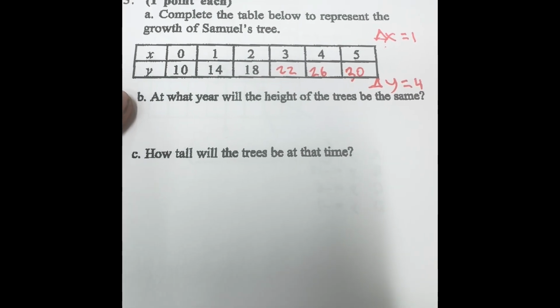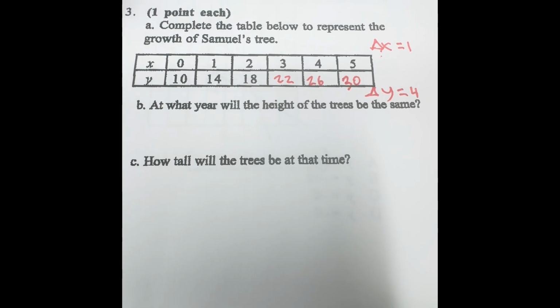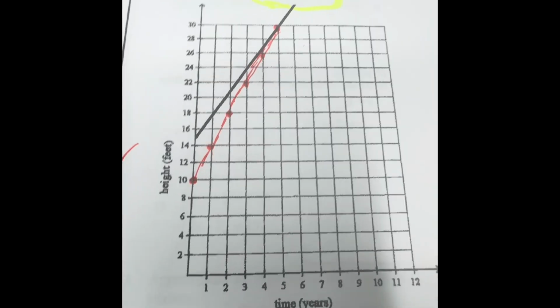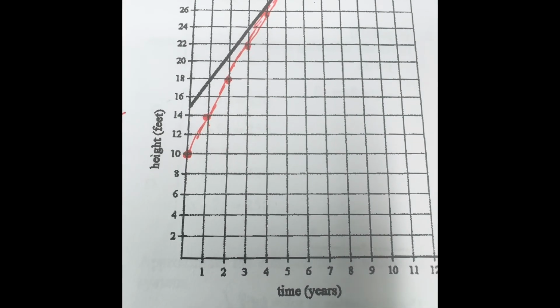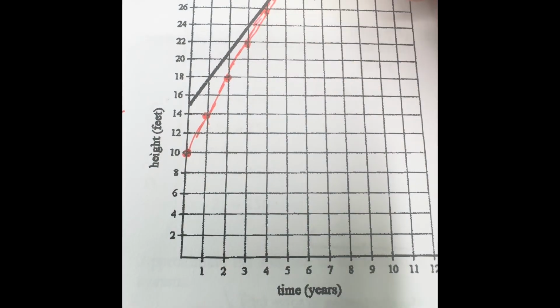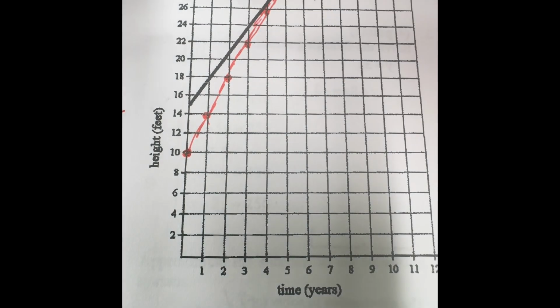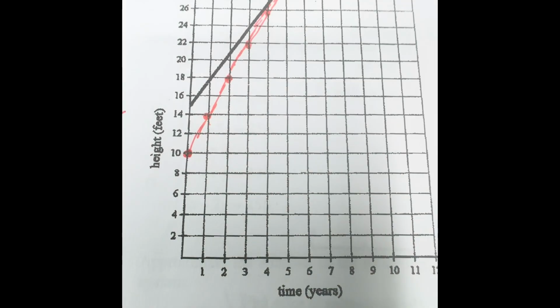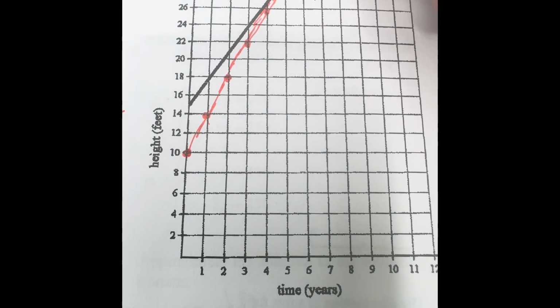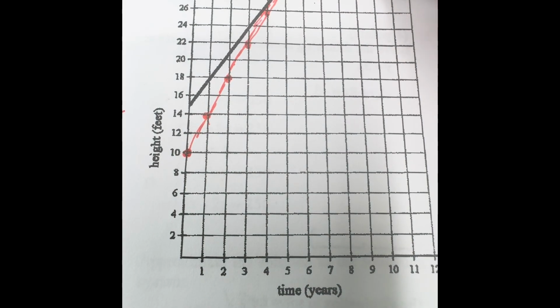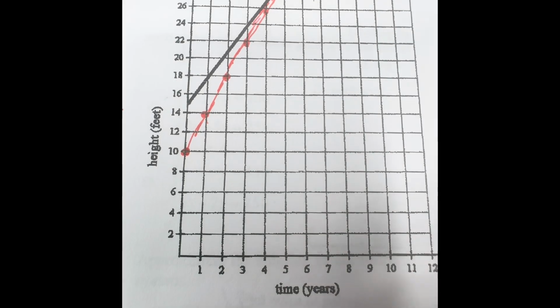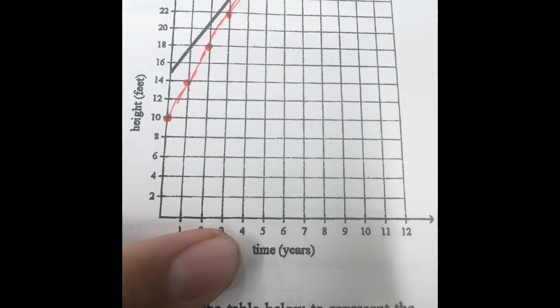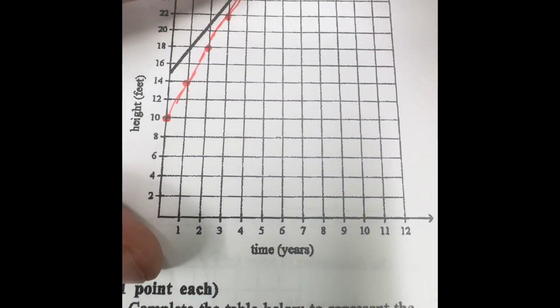So what year will the heights of the trees be the same? So we're looking for these two lines to intersect, and our intersection point is up here. So I'm going to write these coordinates down. The coordinates are 5, 30. And if you are looking carefully at the x down here, it says it's time, so this means 5 years.